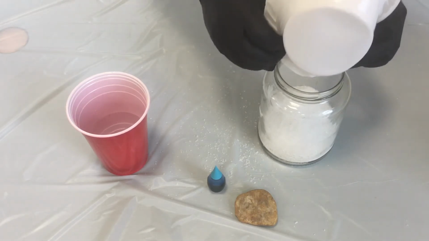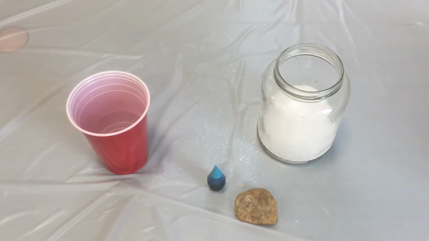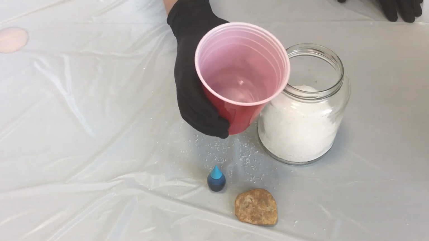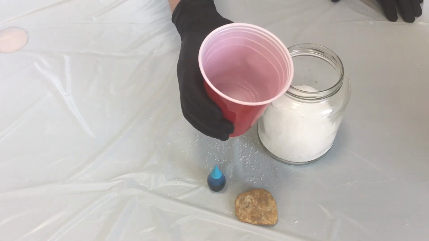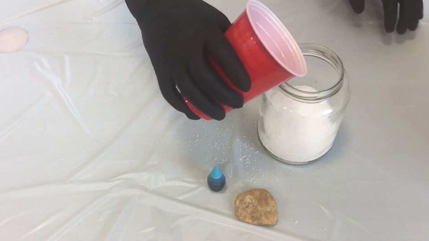We're going to be combining a 1-to-1 ratio of salt to water. That means 1 cup of salt to 1 cup of water. Once the water is in with the salt, it will begin to dissolve. The water needs to be hot. The hotter the water, the easier it will dissolve the salt.